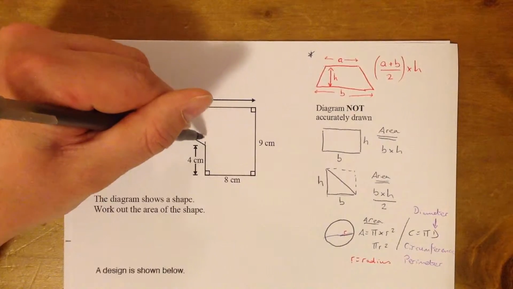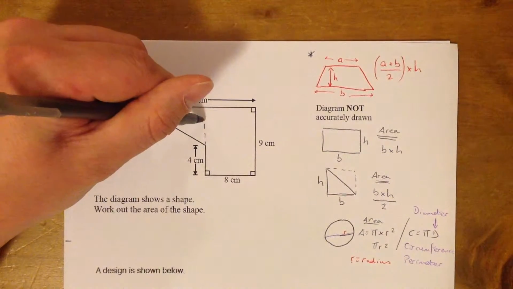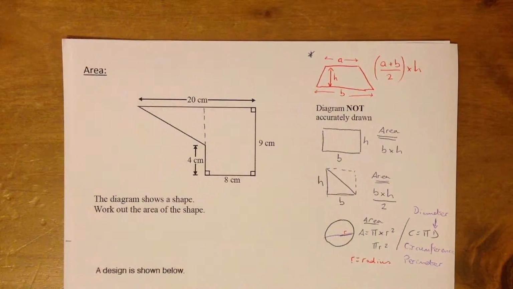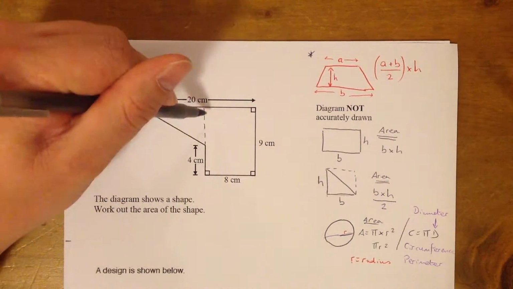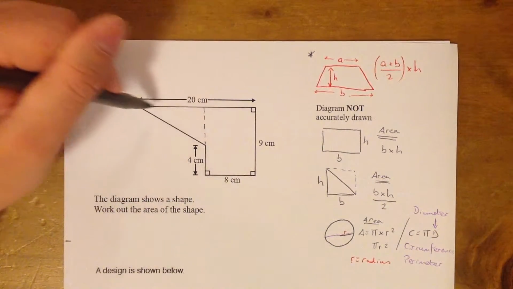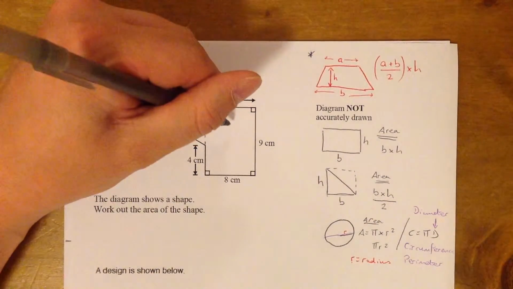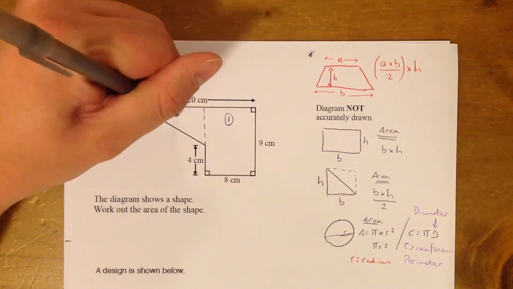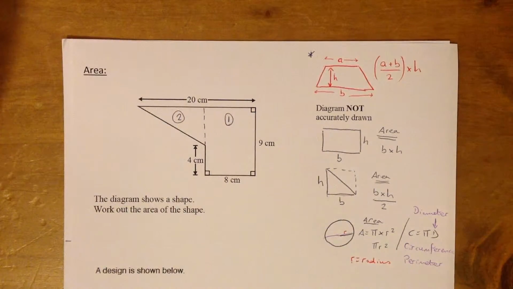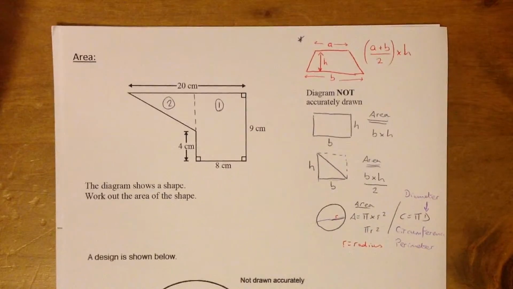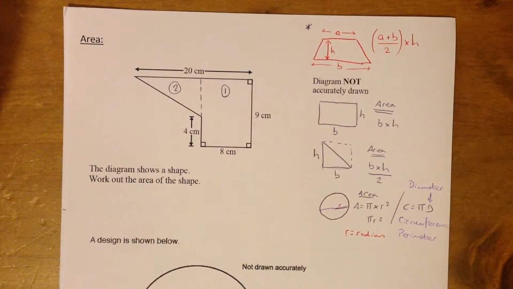The most logical place to do this one, and this will come through the more you practice with your experience, is to chop it there. And I've therefore chopped it into a rectangle here and a triangle here. So I've got 2 individual shapes that will come together to make the overall shape. So I'm going to label this one shape 1 and this one shape 2. No preference there, you could have done them the other way round, it doesn't really make any difference, and I'm going to find them individually.